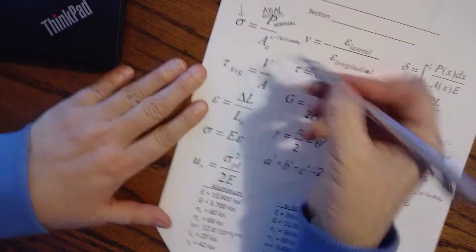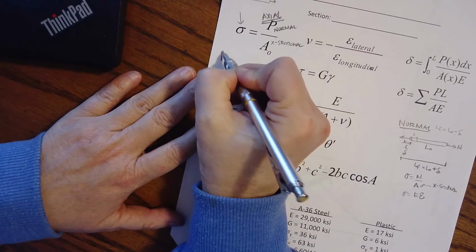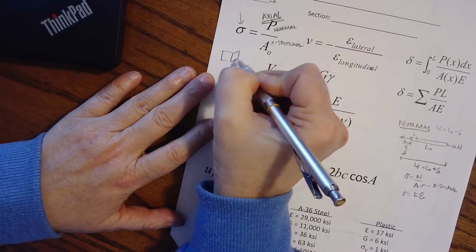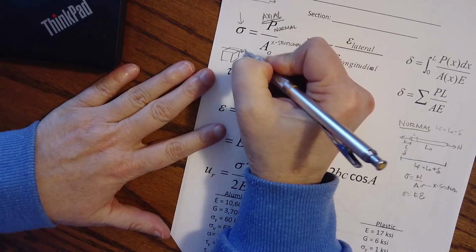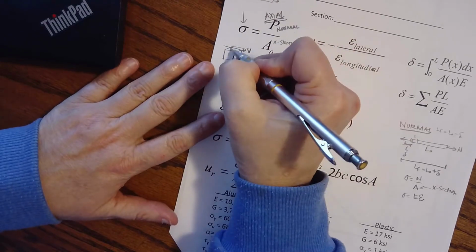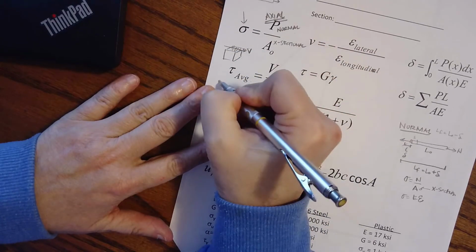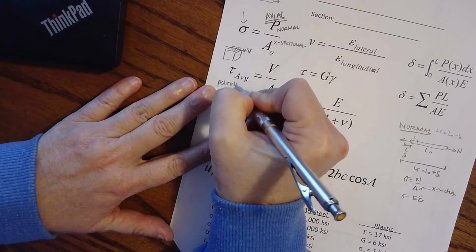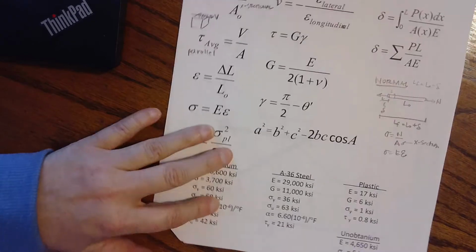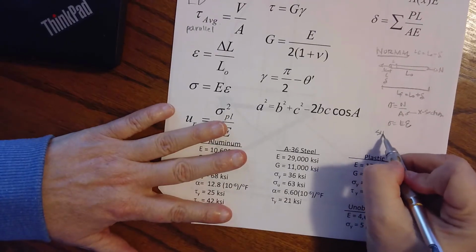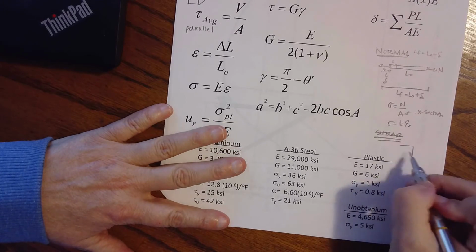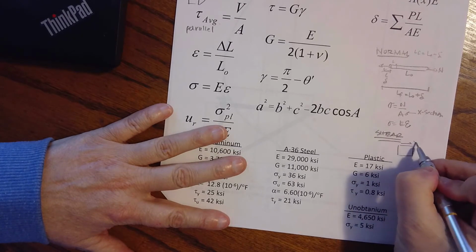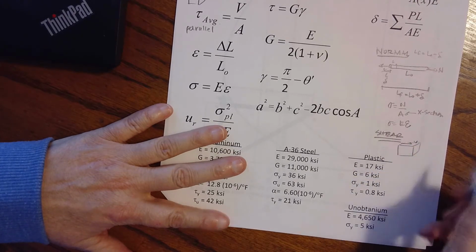This is shear. Shear is a parallel force that is acting on the cross section. This is from that parallel loading where we have that triangular deformation. So we have shear, and that is going to be that shear force that's acting on that cross section.